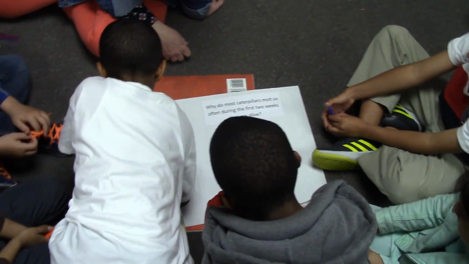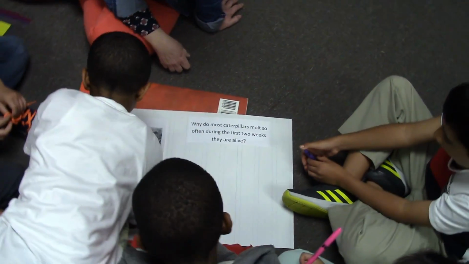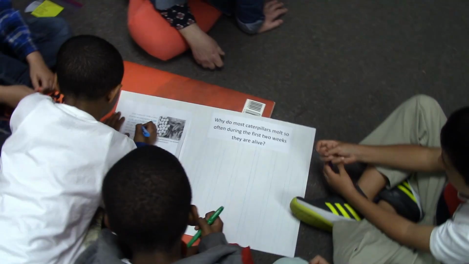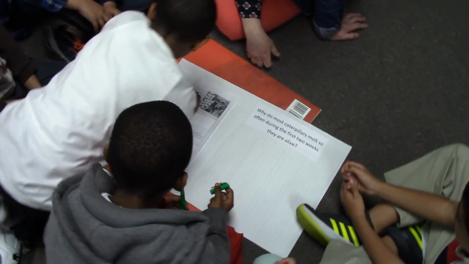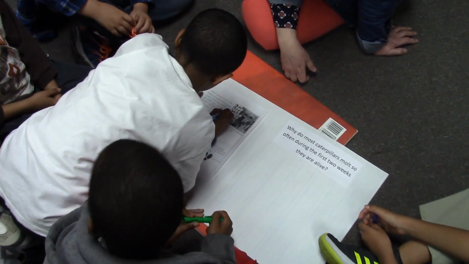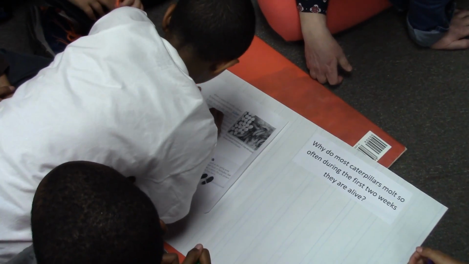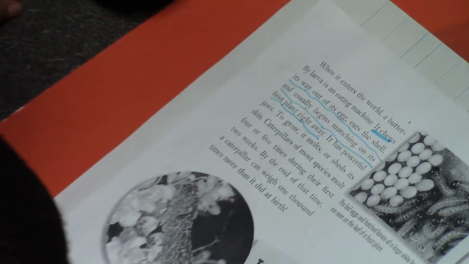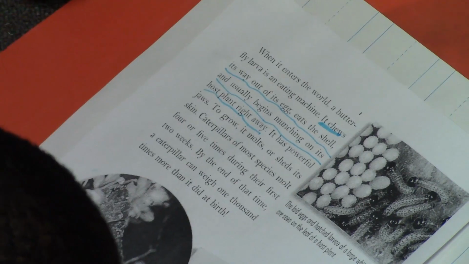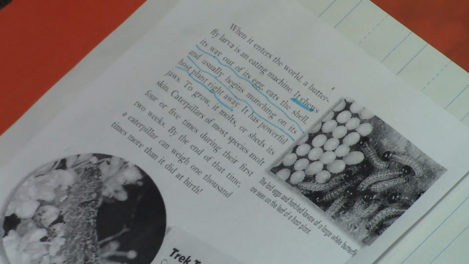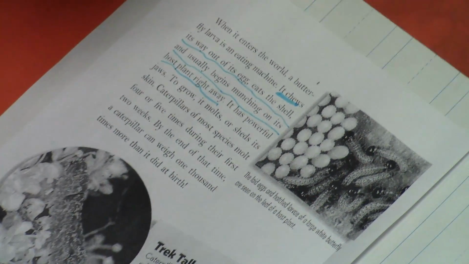Okay, so why do caterpillars molt so often during their first 2 weeks? Why do they have to molt? Amaya? Why do they have to molt so much? Right. Oh, well, what did it say? Okay, let's now look back at our evidence. Is it really answering the question? Did you highlight why do they molt so often? I mean, that's really important.